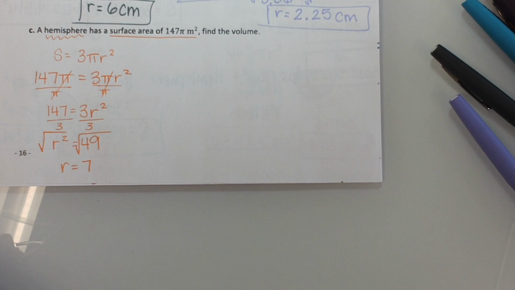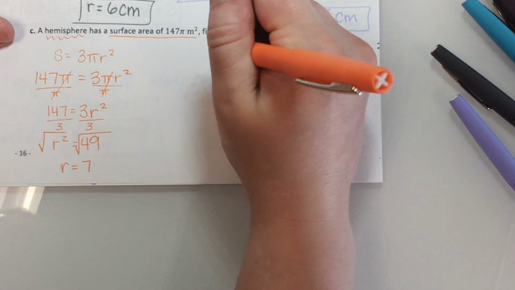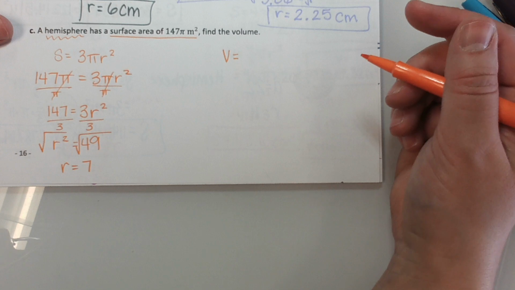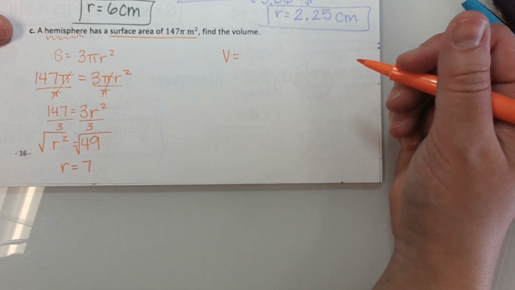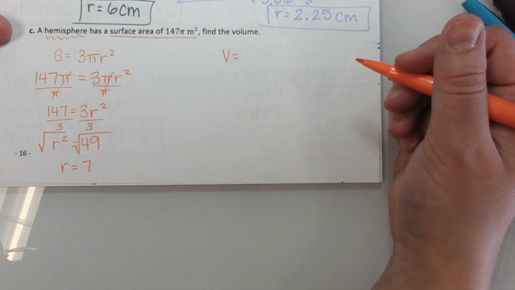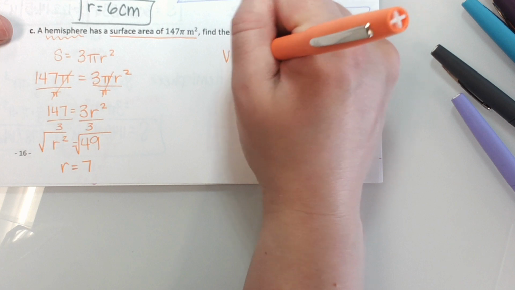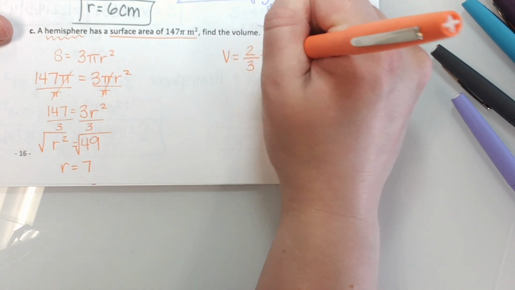I now have the radius, so now I can plug into the volume formula. Colin was not wrong here earlier that we used the volume formula. We just didn't use it first. What's the volume formula? 2/3 pi r cubed.